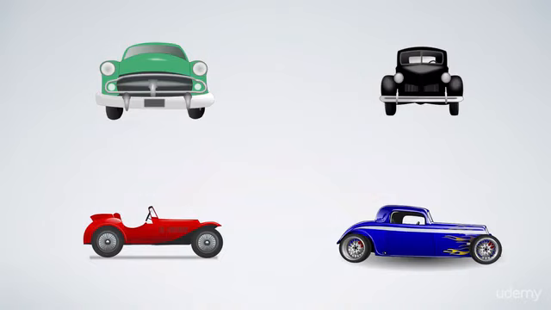All of them have different properties, like the green car has a green color, the black car a black color, and so on. But they all have, for example, four wheels. They all might be able to play music. The red car can open its top.